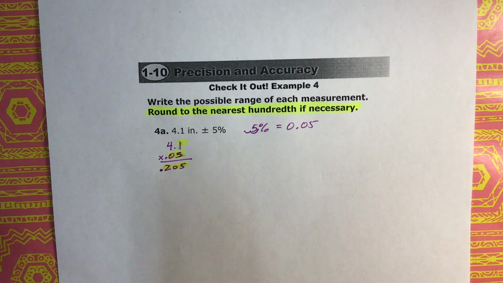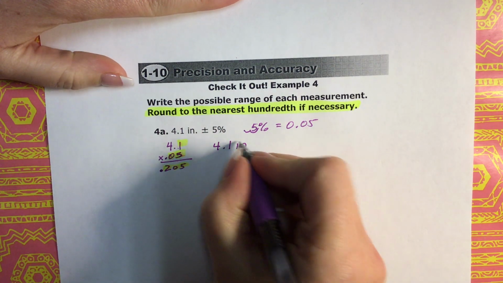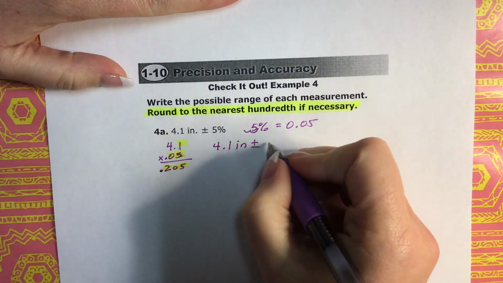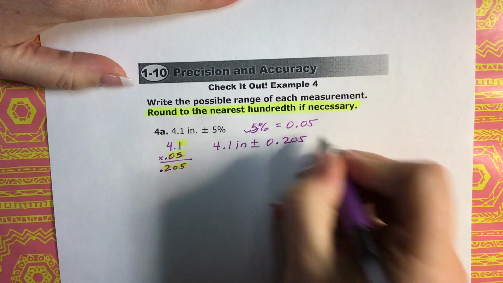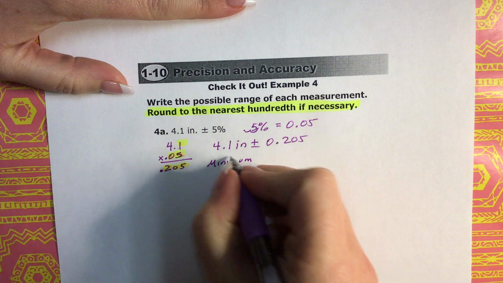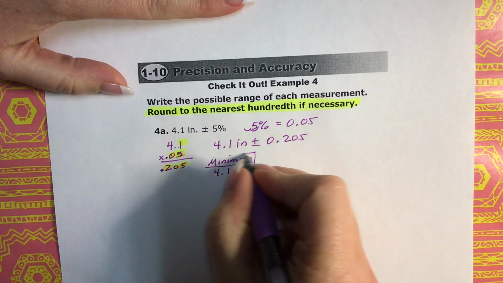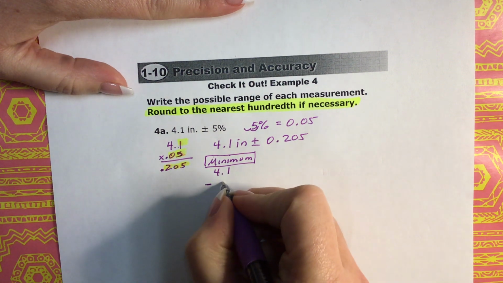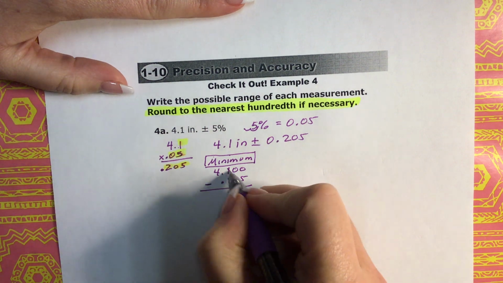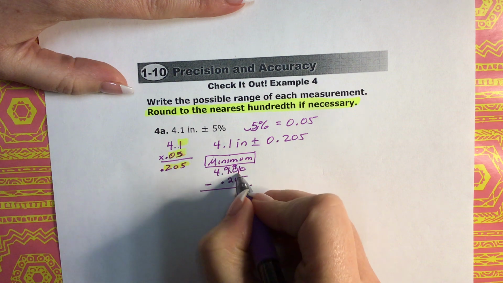So hopefully you did that right. Then we're going to go, so 4.1 inches plus or minus 5% of 4.1 is 0.205. So we have to find that minimum value, okay, which is going to be 4.1 minus 0.205. Put zeros in there. I have to borrow from this one, making this a 9 and that a 10.